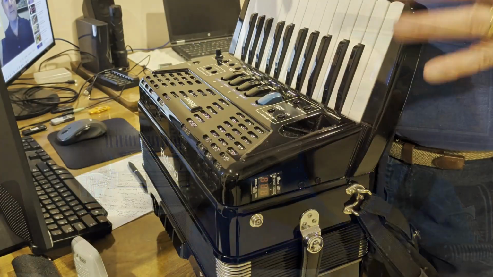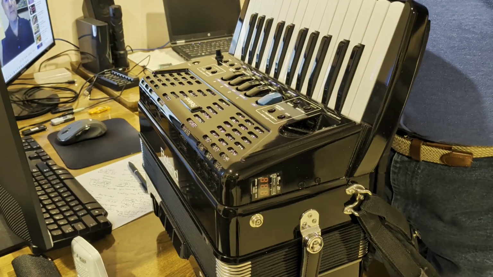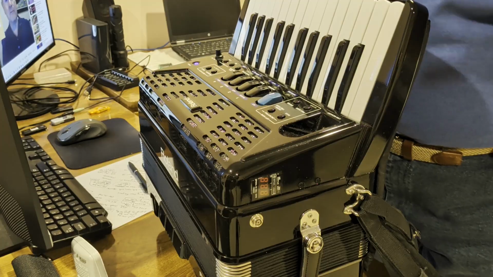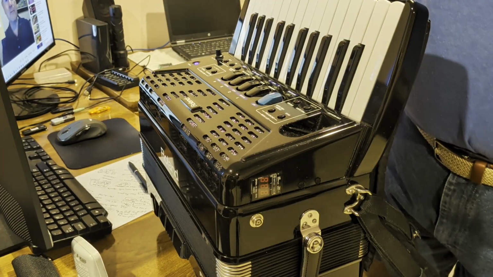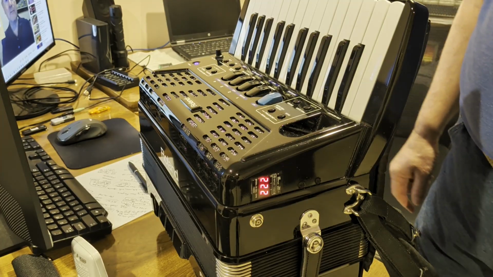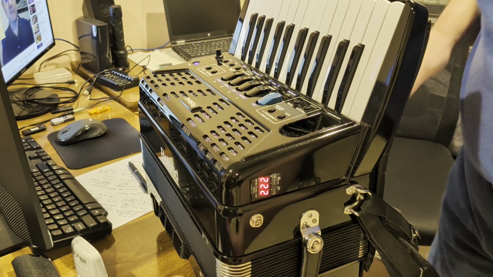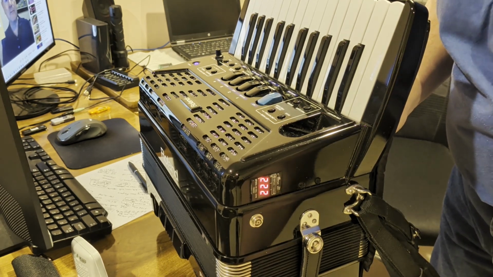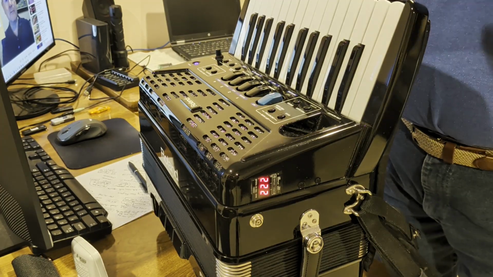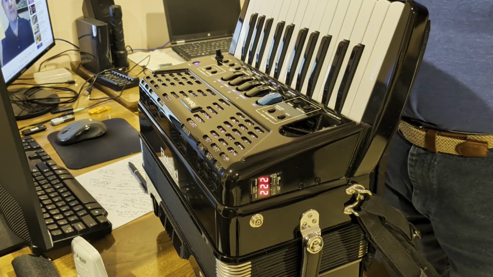Now that you can see the accordion, I just want to preface this by saying I'm turning it on right now, and I have set my bellows curve to full on, so when I hit a key, you're actually going to hear it. So I've already saved that setting. So when it comes on, you're going to hear that.